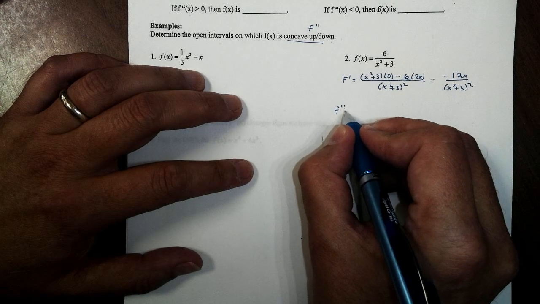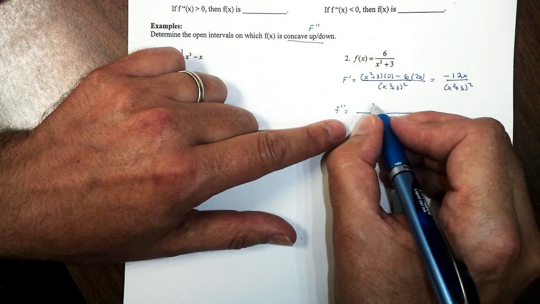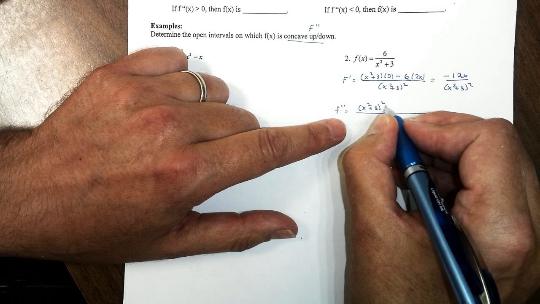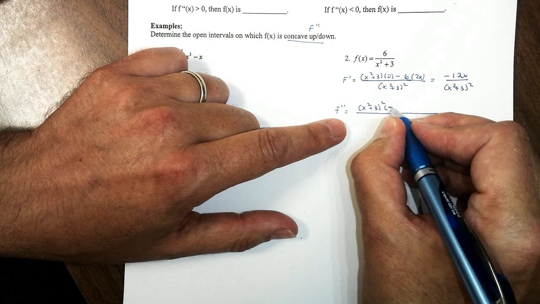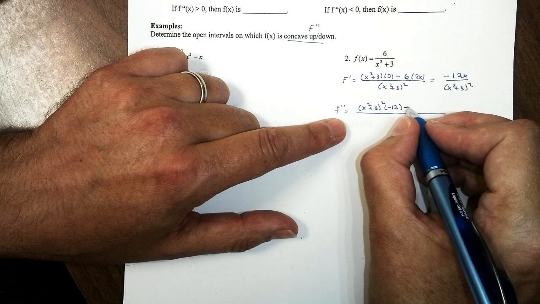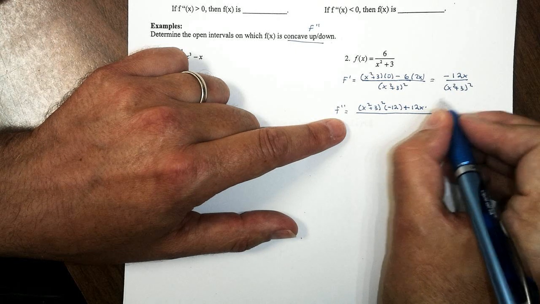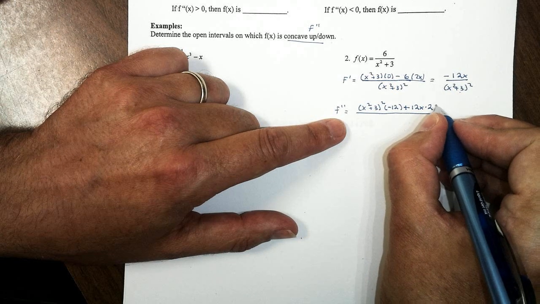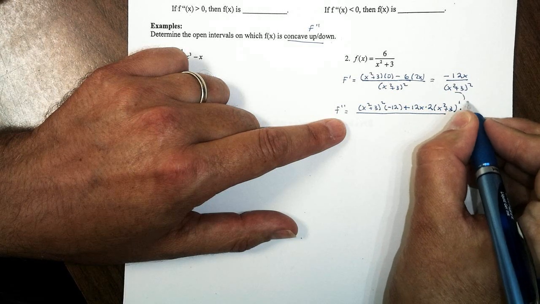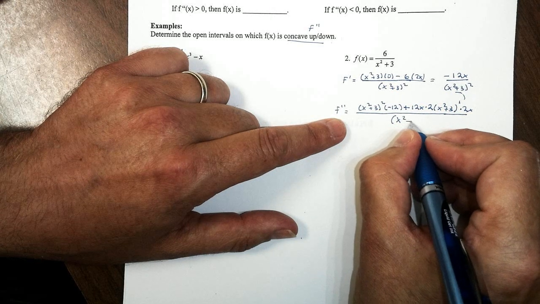Taking the second derivative, it's a little bit nastier, but I'm still going to use quotient rule. Low, which is (x squared plus 3) squared, times the derivative of the top, which is negative 12, minus the top, which becomes plus 12x, times the derivative of the bottom, chain rule, 2 times (x squared plus 3) to the 1, don't forget the inside, 2x, all over that bottom squared.